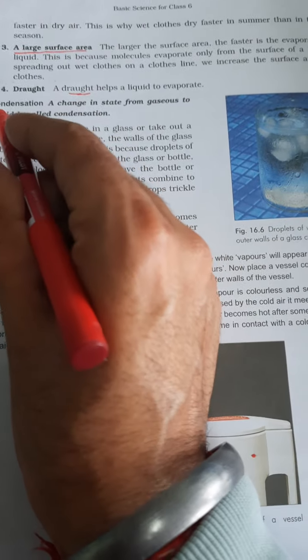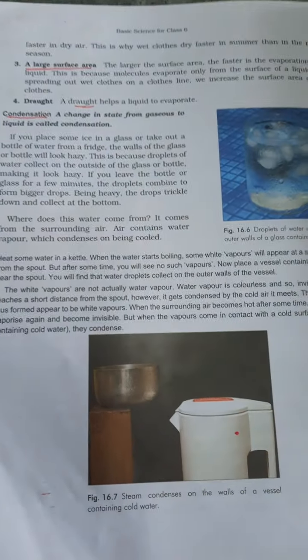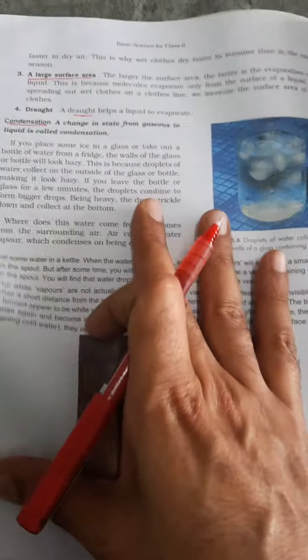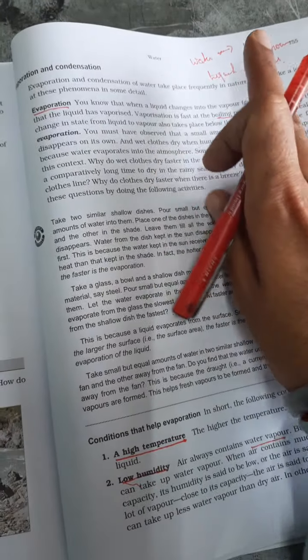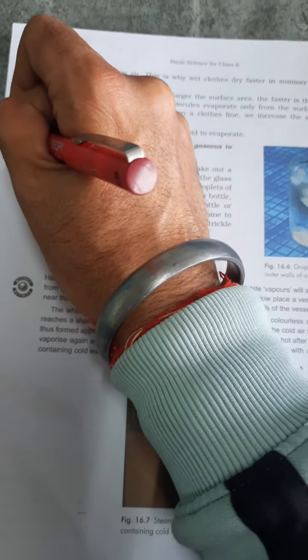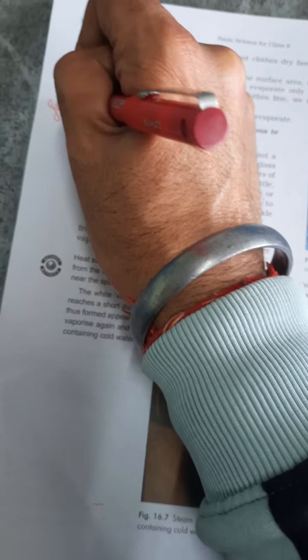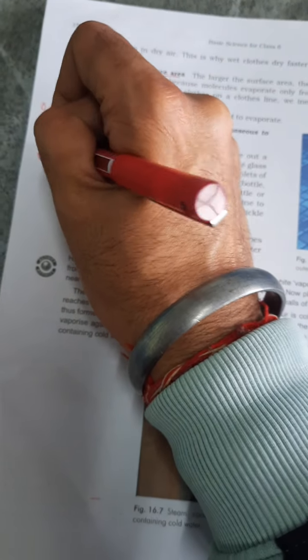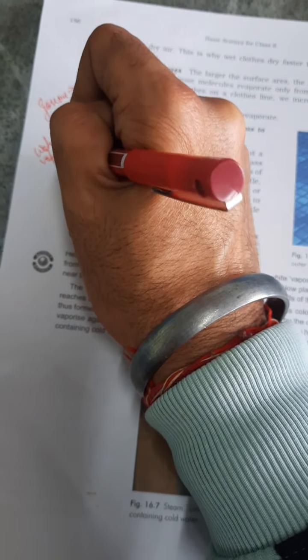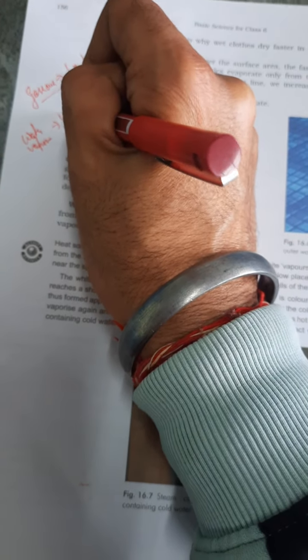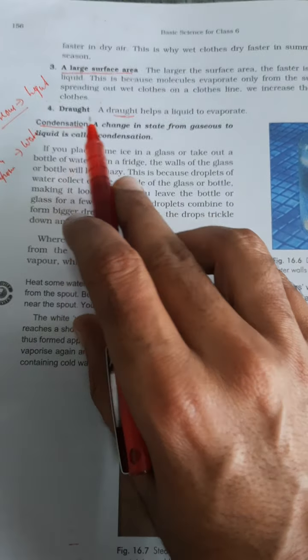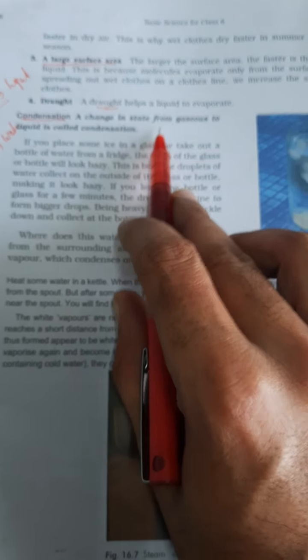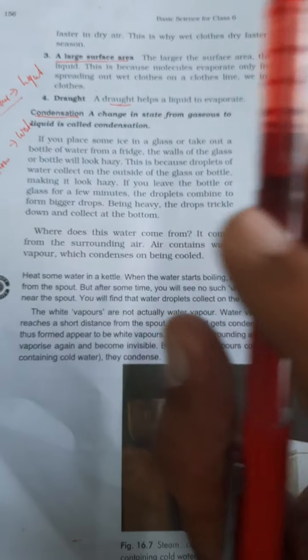Then next is condensation. Condensation is the opposite of the evaporation. In evaporation, water changes into the water vapor, or we can say liquid changes into the gases. But here the gases change into the liquid again. When the gases, or we can say water vapor, change into the water, that is the opposite of the evaporation. So condensation means a change in state from gases to liquid is called condensation.